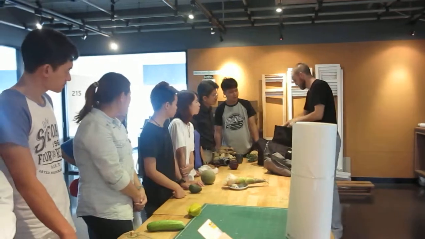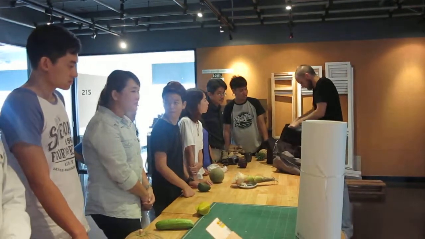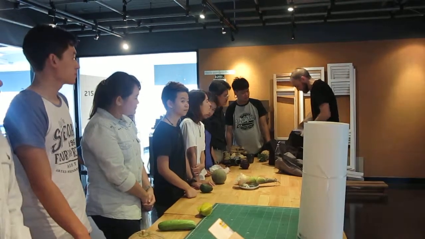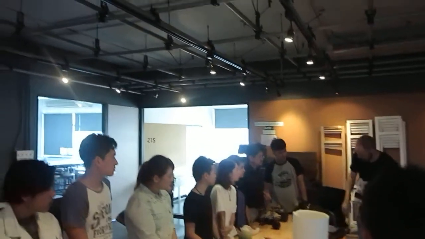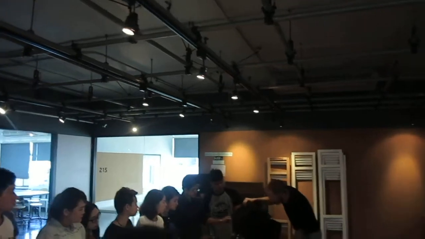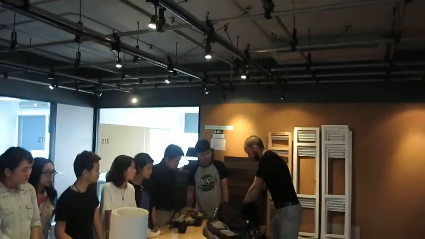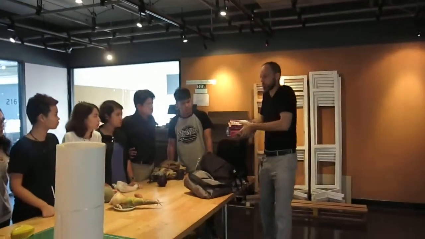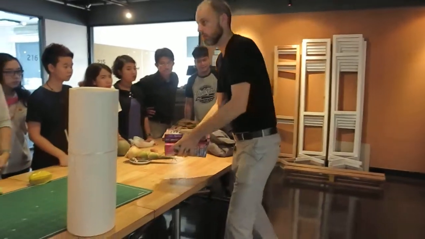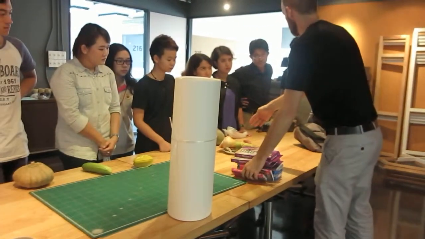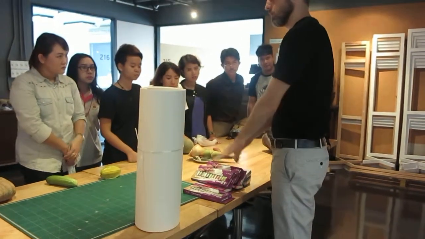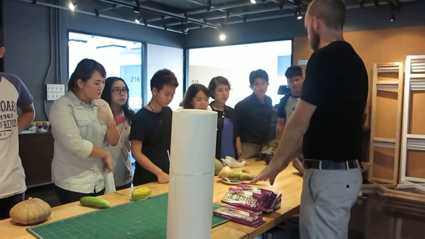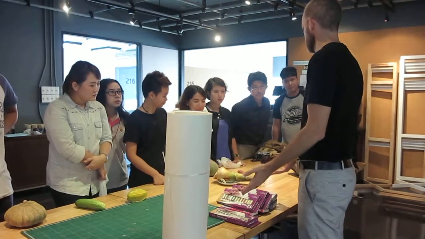So you're going to make an exact model, an exact replica of your piece of fruit, your vegetable, using paper and watercolor. That's it.